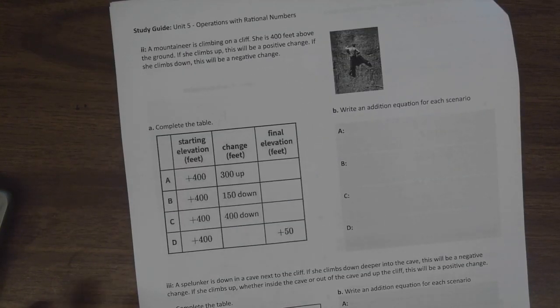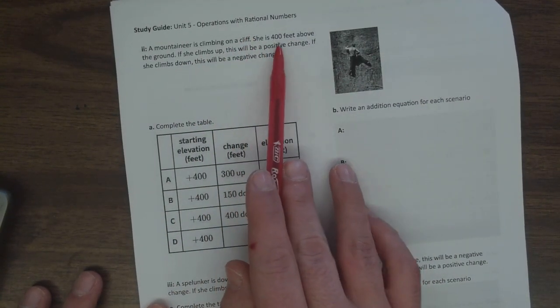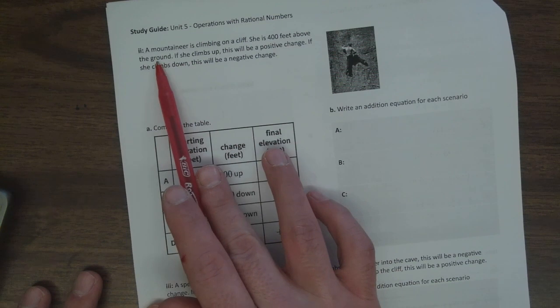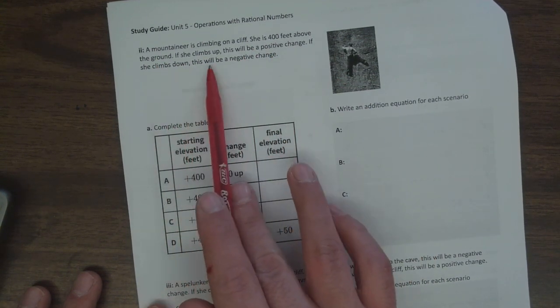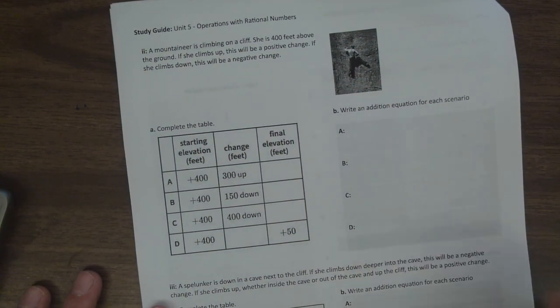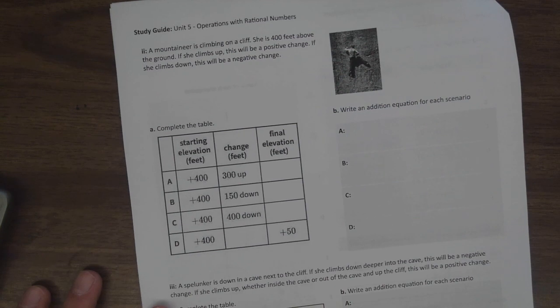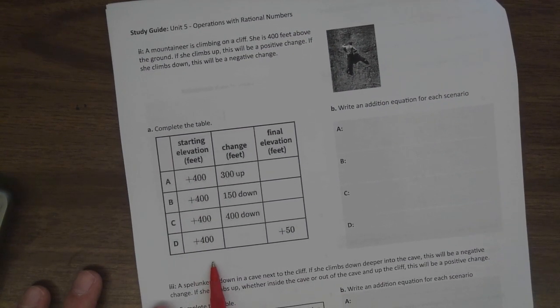All right, so in this problem, we have a mountaineer climbing on a cliff. She is 400 feet above sea level, well above the ground. If she climbs up, this will be a positive change. If she climbs down, this would be a negative change. And so this is just what a mountaineer looks like. Also a spelunker when we get down here. And so our starting elevation is always 400 feet.